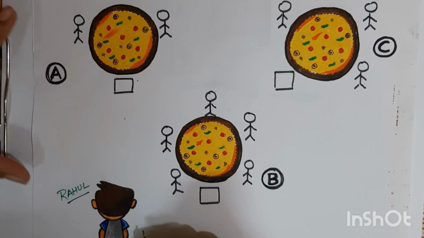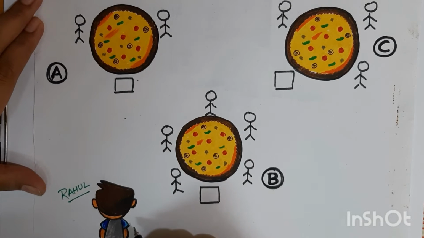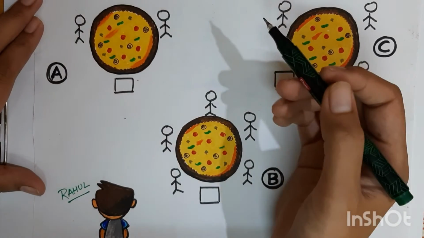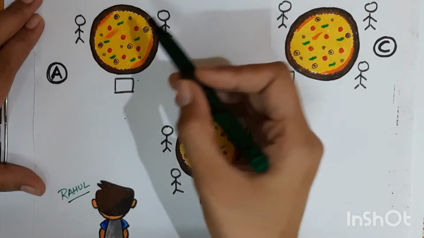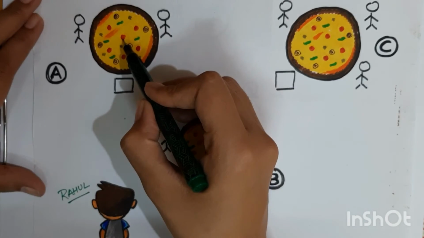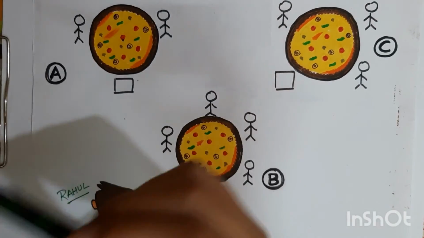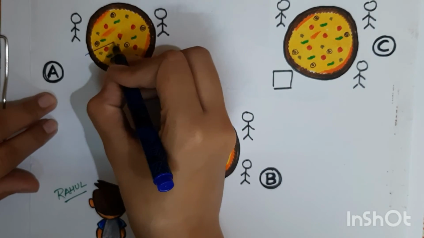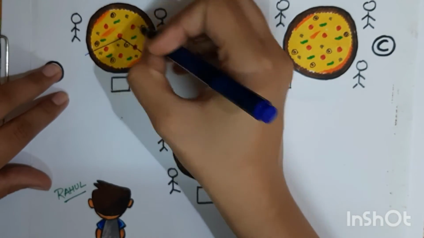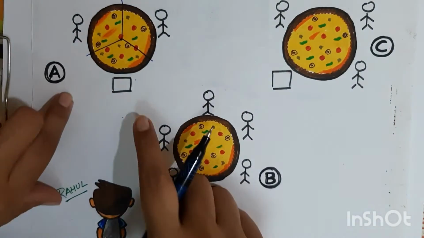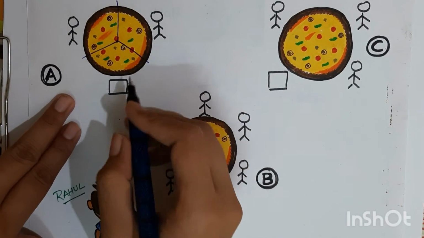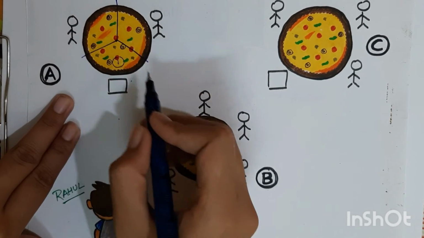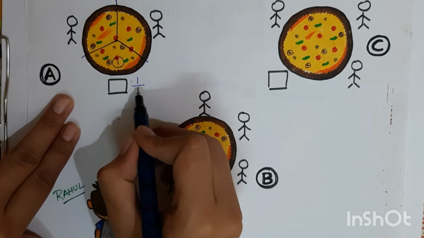As he wants to eat more pizza, we have to help him out on which table he should sit in order to eat more pizza. Let's find out and help Rahul. On table A, the pizza will be divided into 3 parts, and Rahul will eat 1 part out of 3.